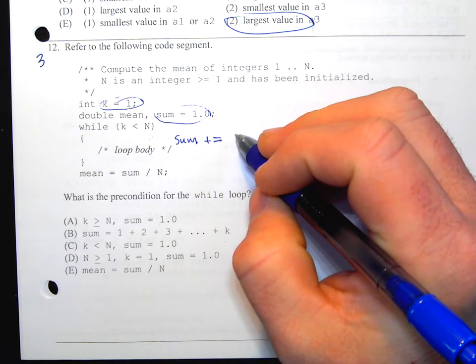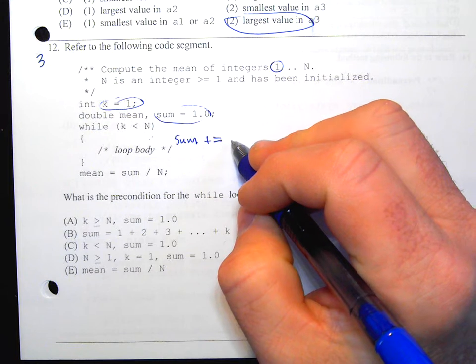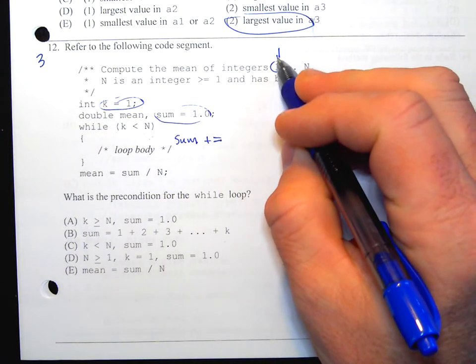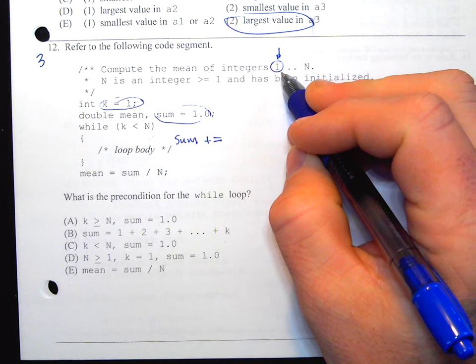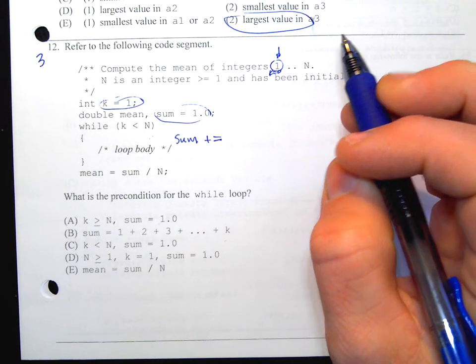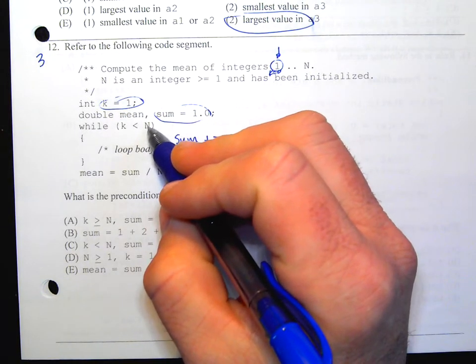Compute the mean of the integers. Okay, so we're adding all those integers. So I guess we've already set the sum equal to 1, and that would be like k equals 0. So it's like k equals 0 is already done. And we're not going to go to or equals n, the last number.